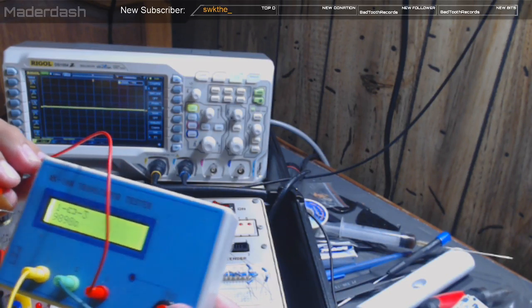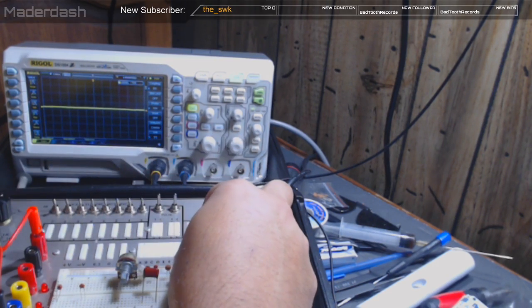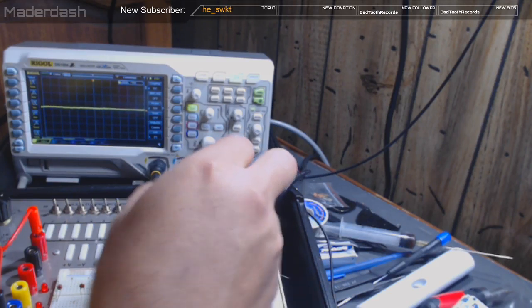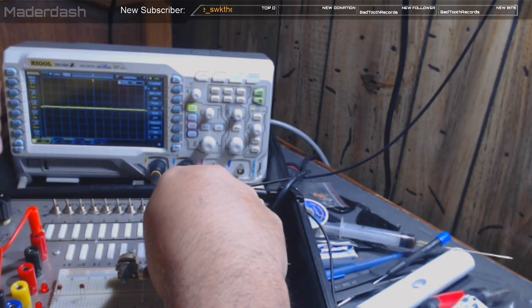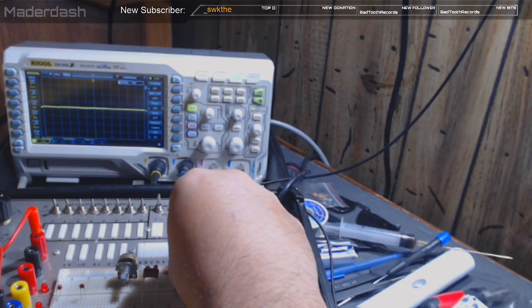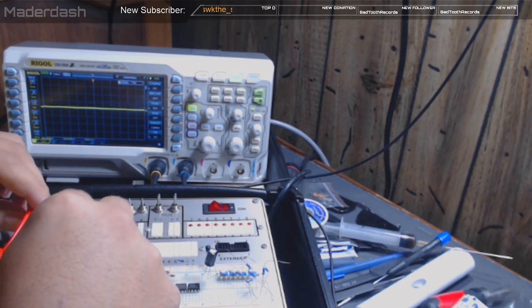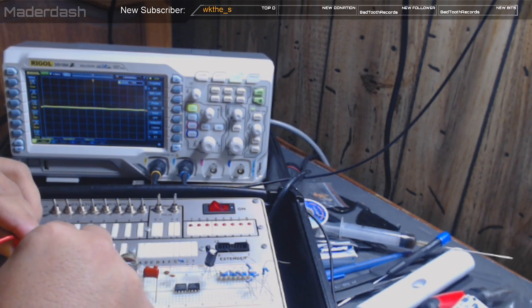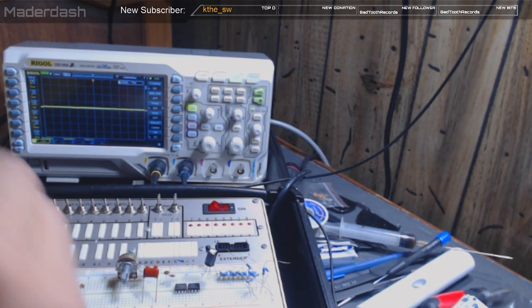There's my 10K. All right, so we've got our 10K resistor. So we've got a ground. We're going to use a resistor here, and we'll put it in right here. What we'll do is use a positive 5 volts and we'll pull that 10K resistor high.